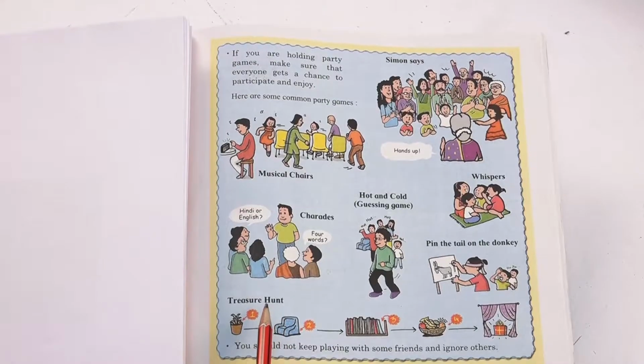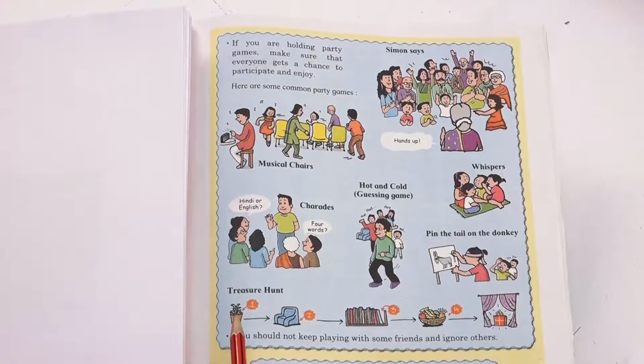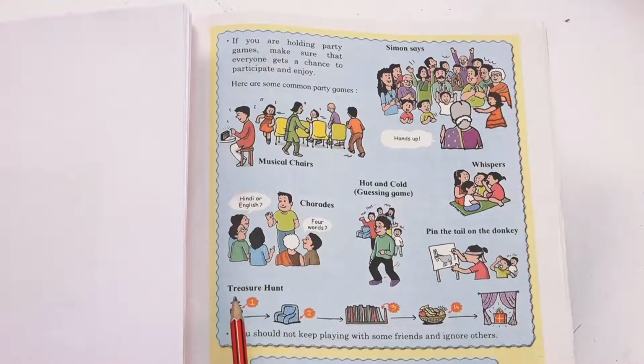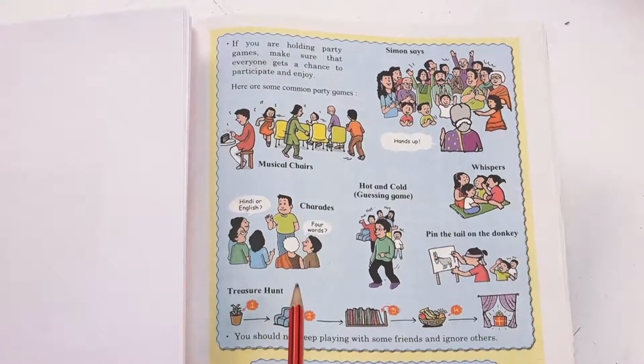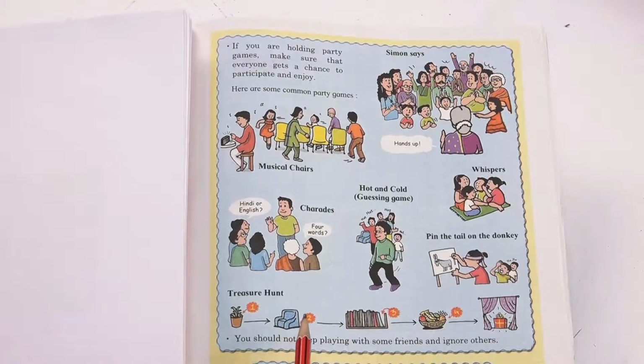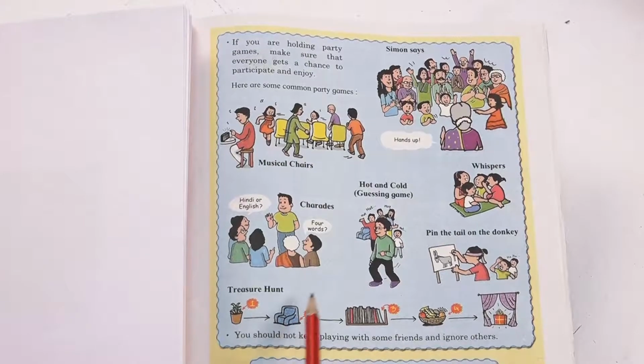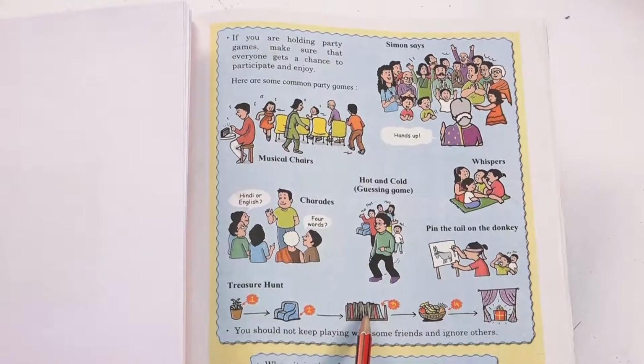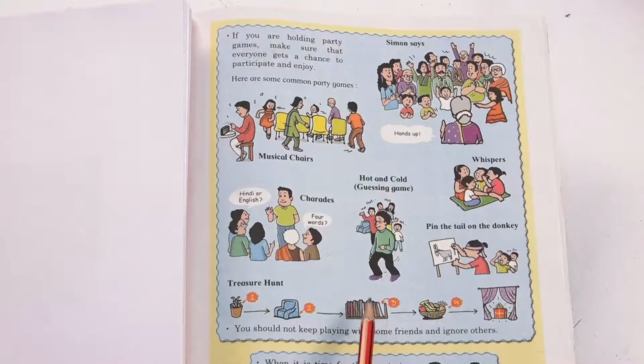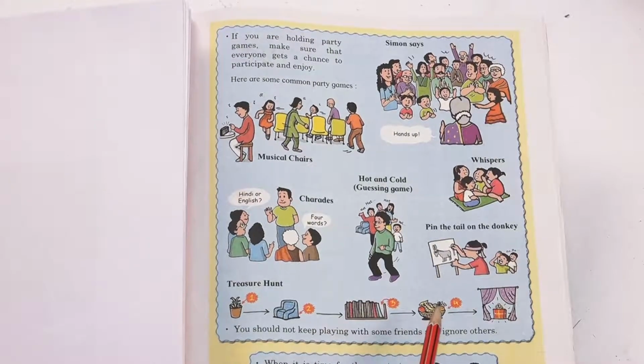Treasure hunt. Chits are hidden in the pot which leads them to the sofa. Chits are hidden in the sofa which leads you to the bookshelf. Chits hidden here lead you to the fruit basket. And the fruit basket chit leads you to the gift.